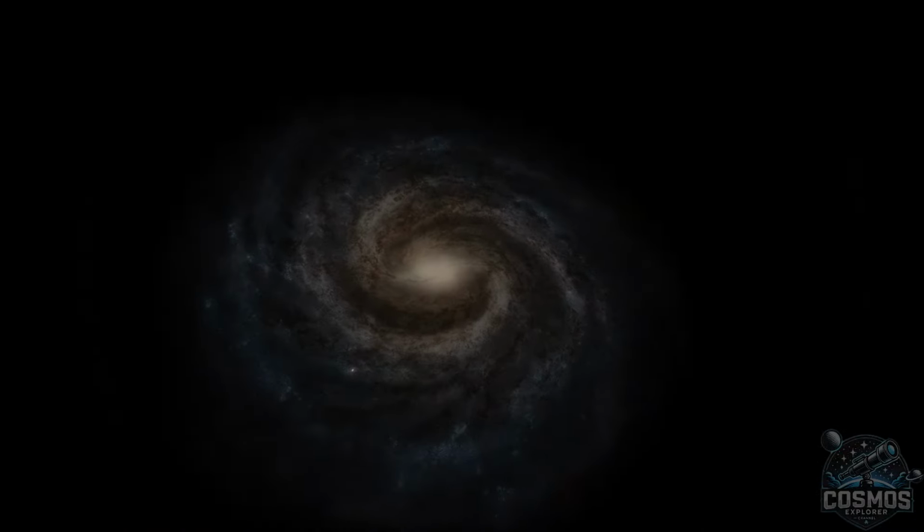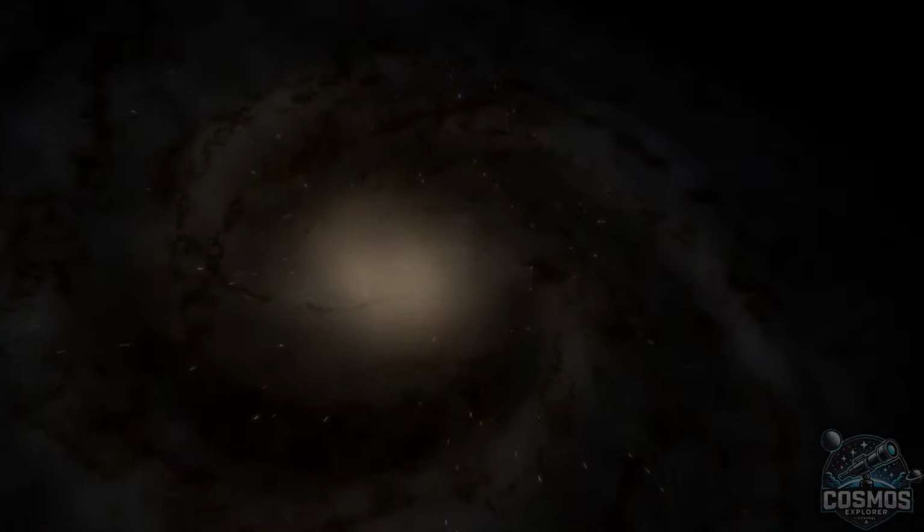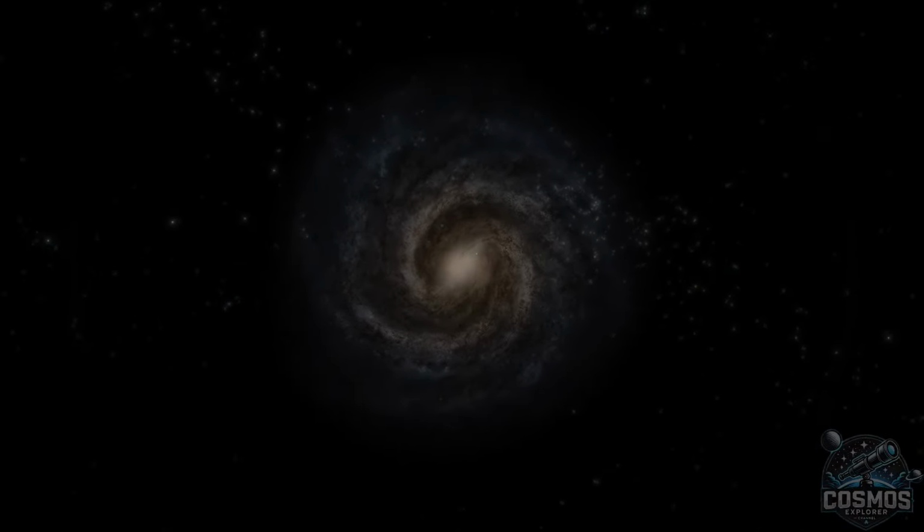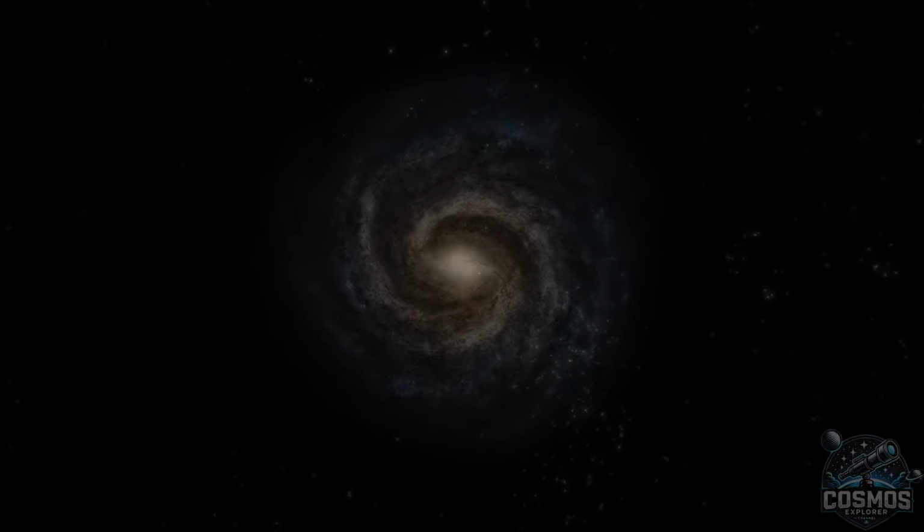As material in the disk moves inward, it heats up and releases vast amounts of energy. This energy comes from the intense gravitational forces at play, causing friction and collisions that heat the gas to extreme temperatures. Magnetic fields within the accretion disk are twisted and amplified by the disk's rotation and turbulence. These magnetic fields play a crucial role in the formation and acceleration of relativistic jets.